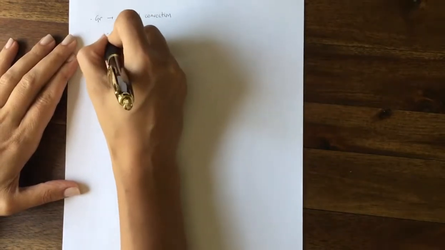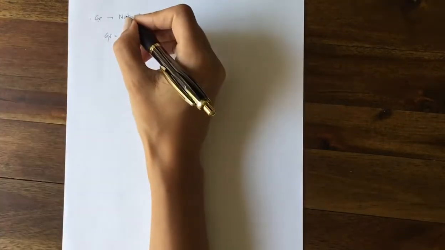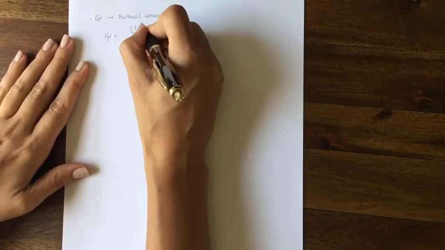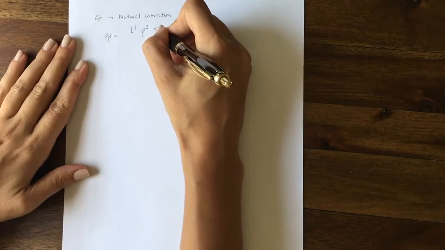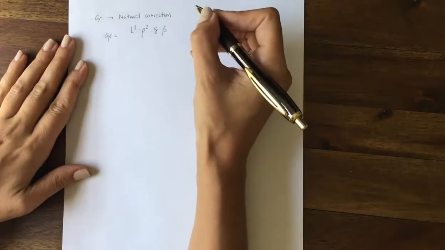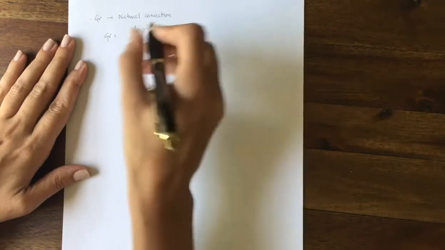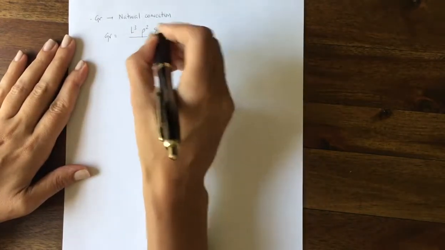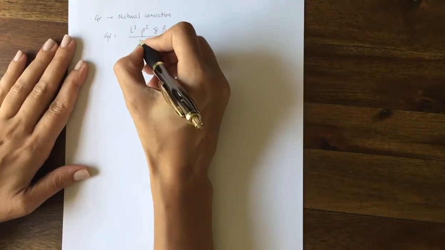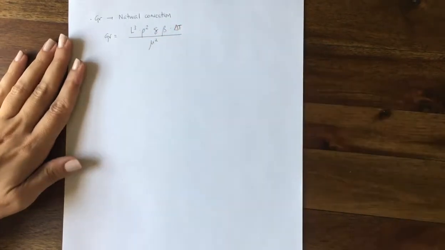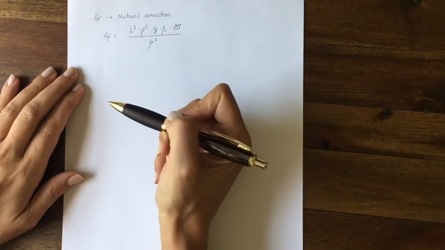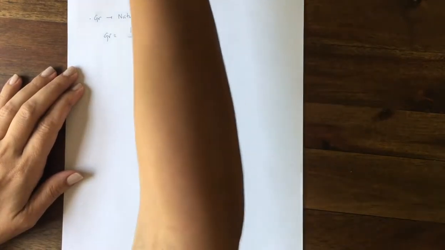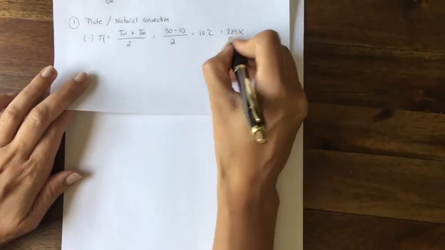The Grashof number is defined as the length cubed, the density squared, the gravity, the fluid coefficient of thermal expansion, beta, delta T, over the fluid viscosity squared. And we need to evaluate these different properties at the film temperature of 283.